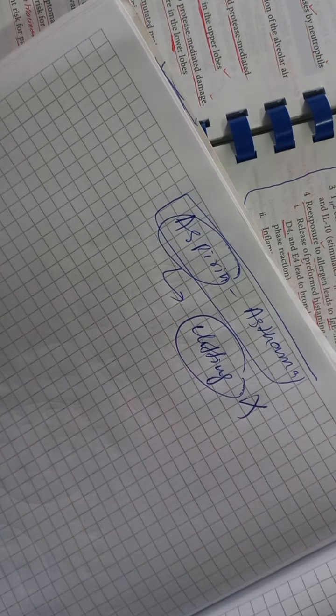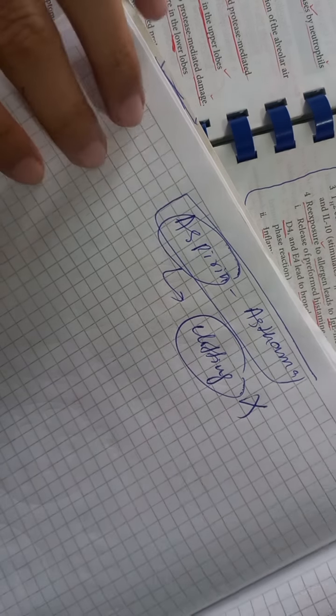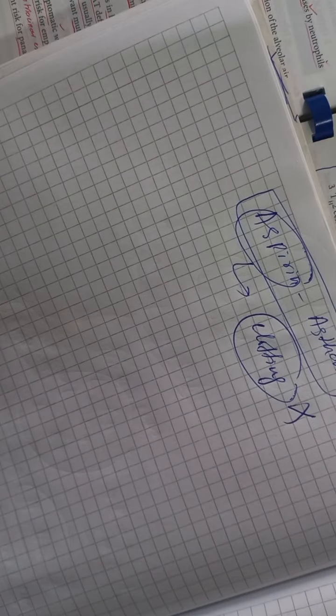Okay, so how do patients get aspirin intolerant asthma? This is also something of genetic nature, because not all individuals are aspirin intolerant. Then who are aspirin intolerant? That's a big question, right? If not all individuals are aspirin intolerant, then who are aspirin intolerant?